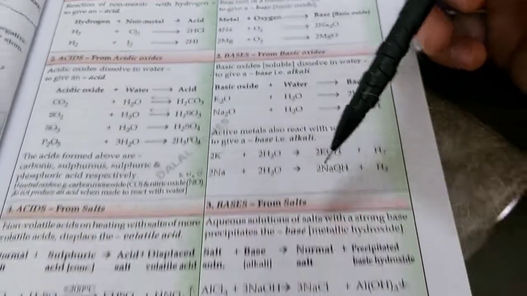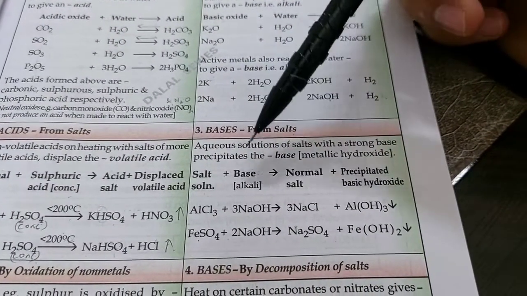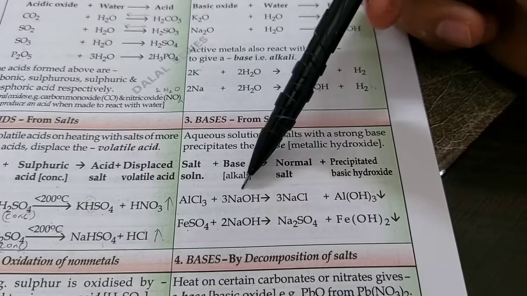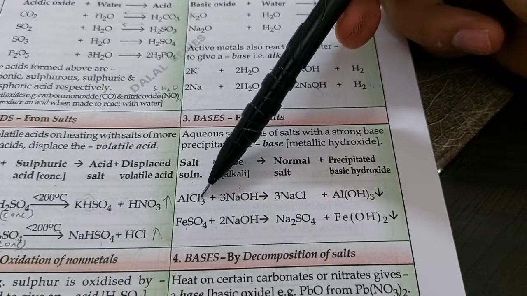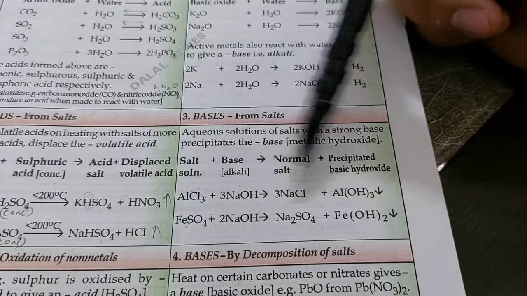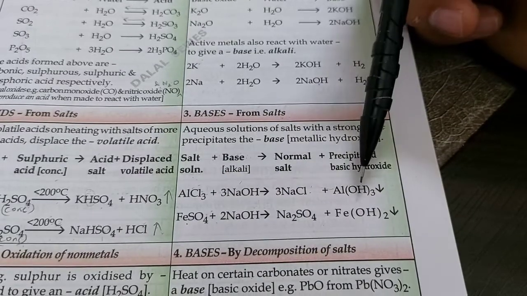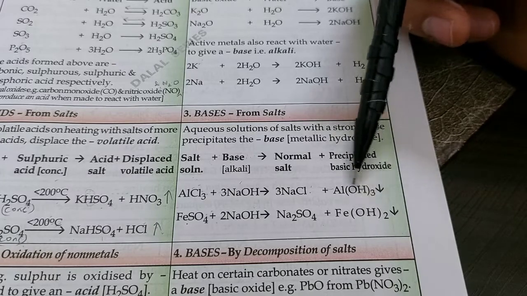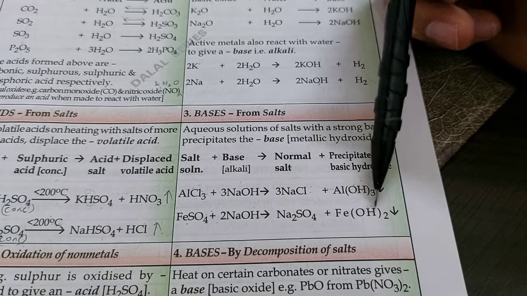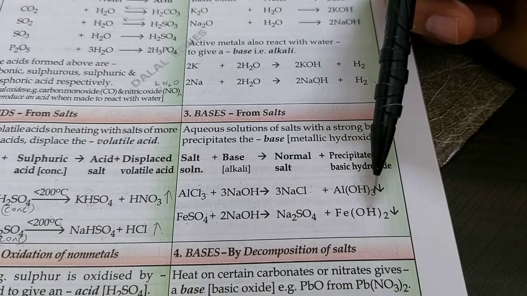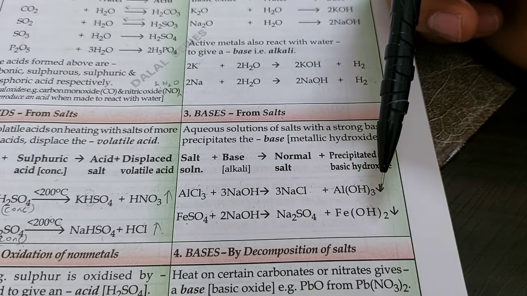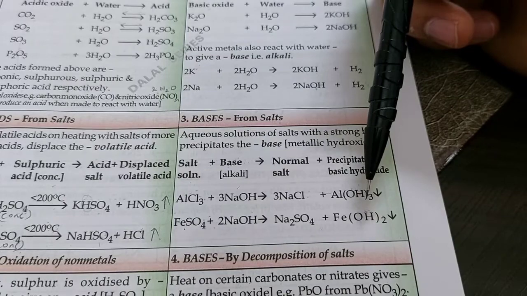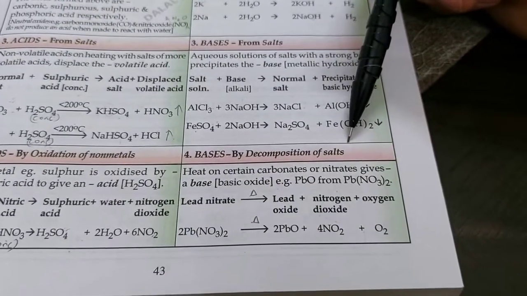The third method is from salts. If you react sodium hydroxide with salts like aluminium chloride or iron sulfate, you will get a normal salt and you will get a base. But this time the base will be a precipitate, insoluble in water. And they will even have a particular color, which is very useful in analytical chemistry, which we shall study in chapter 3b.